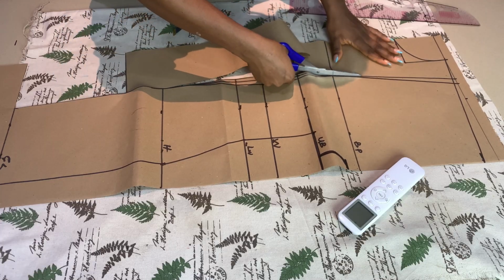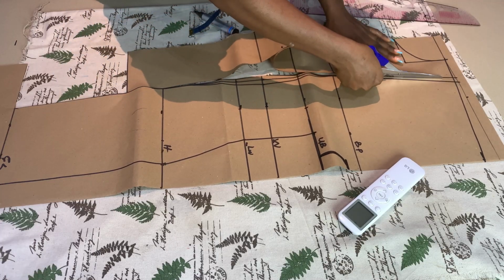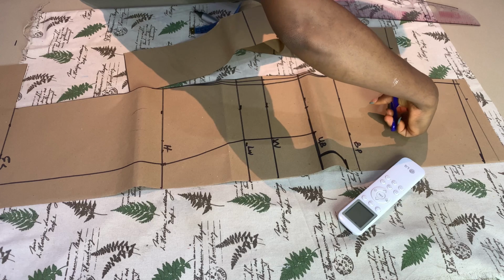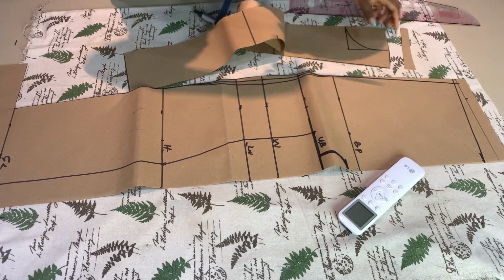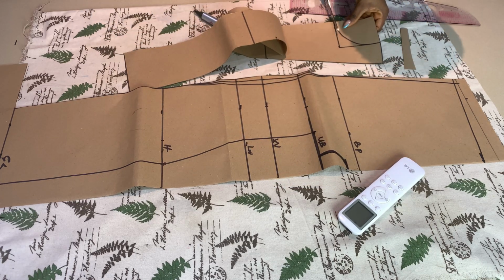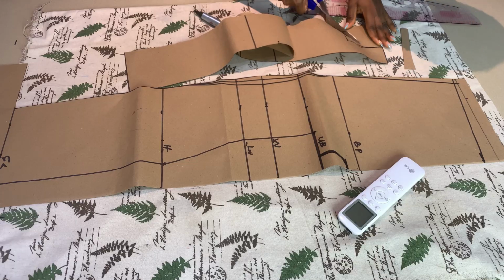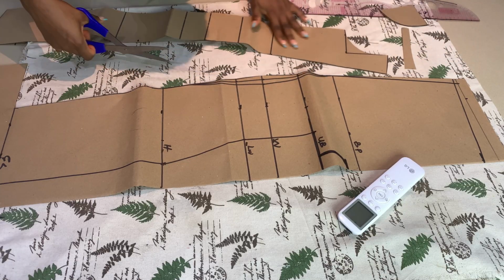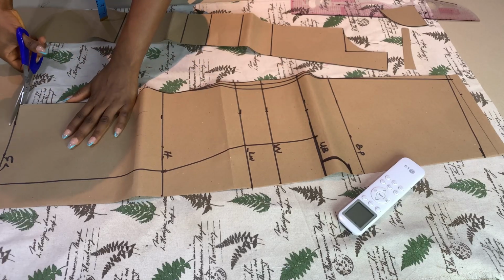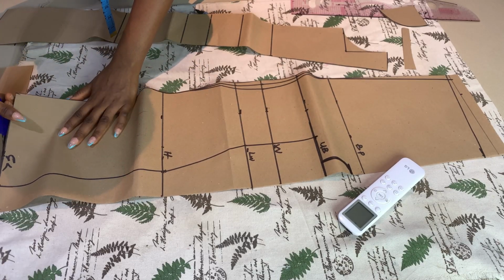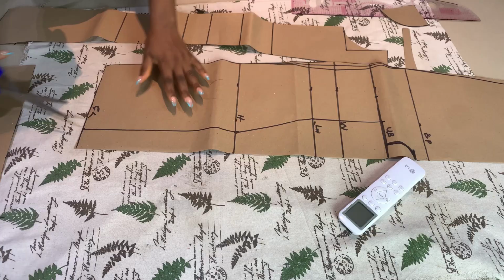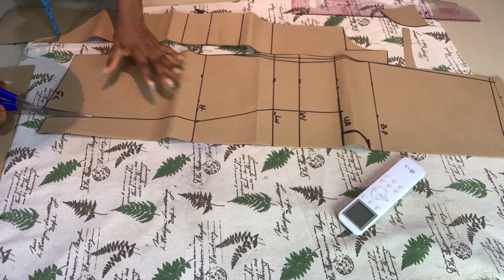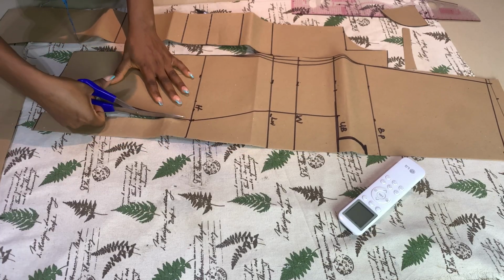following the lines, the dart lines. Then cut my neckline. Just follow the lines and cut.